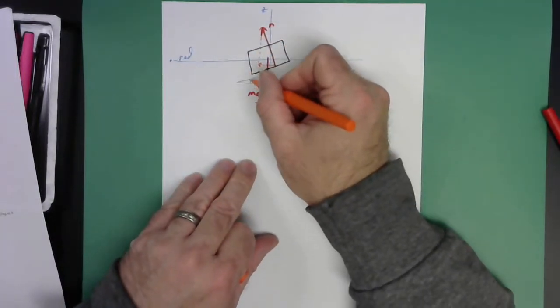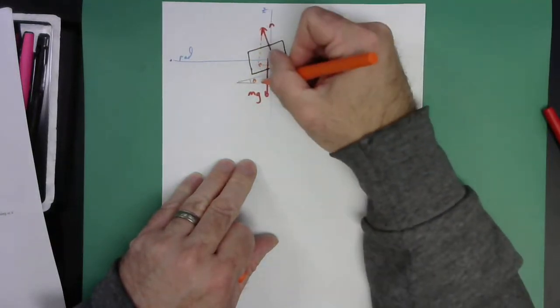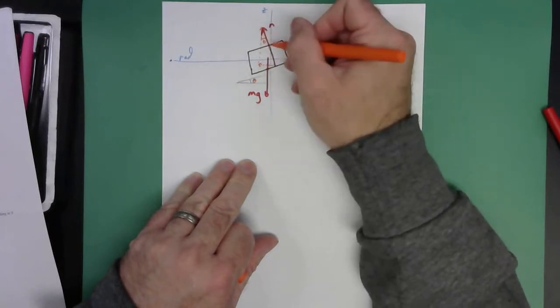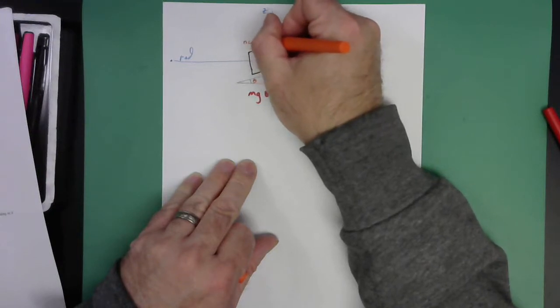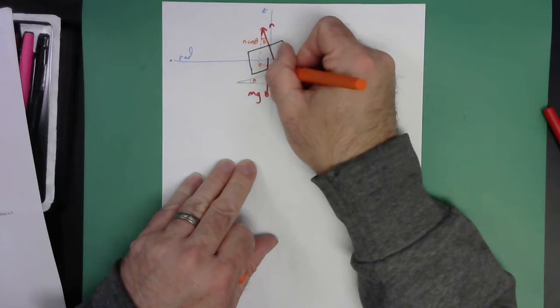This angle of the incline here, I'm going to call it theta for right now. I know it's 15 degrees in this problem. That's going to be this upward angle here. So this side's the side that's adjacent. N is the hypotenuse, so this is n cosine theta. And then this part here is opposite. So that's going to be n sine theta.